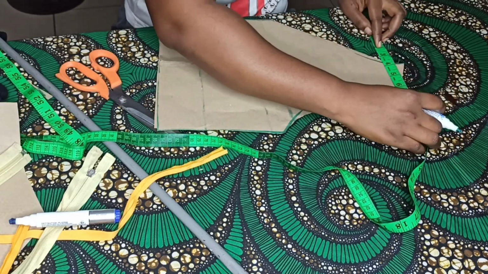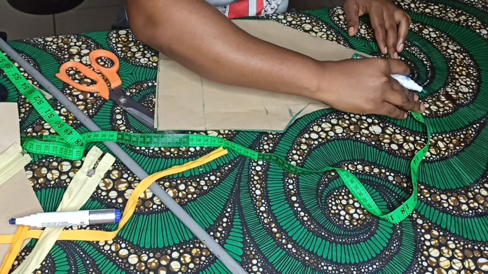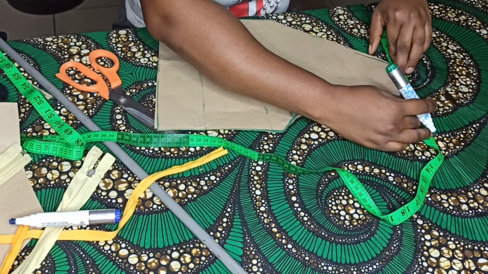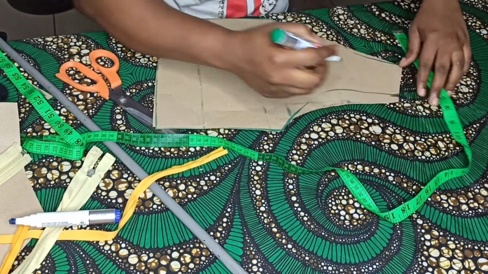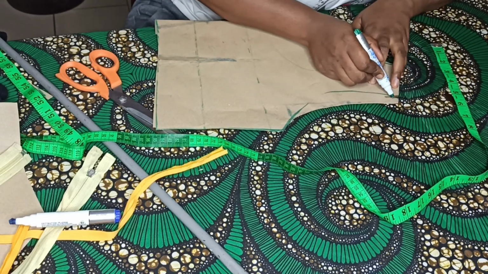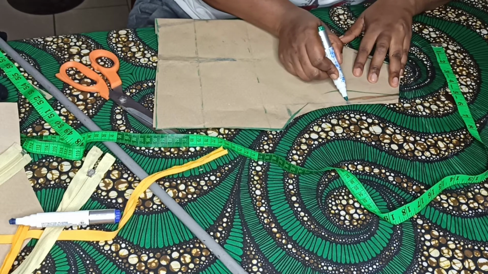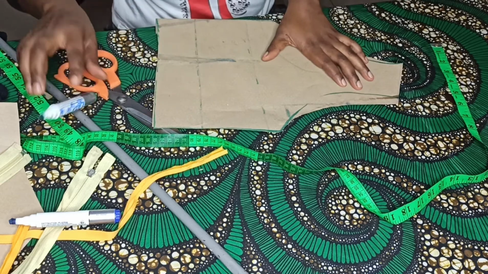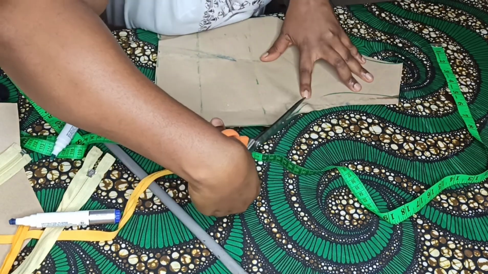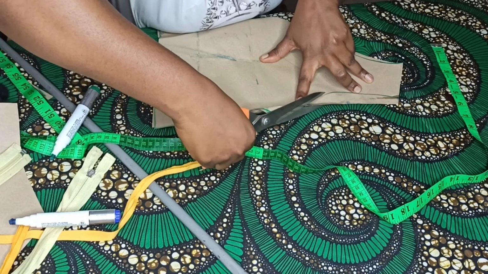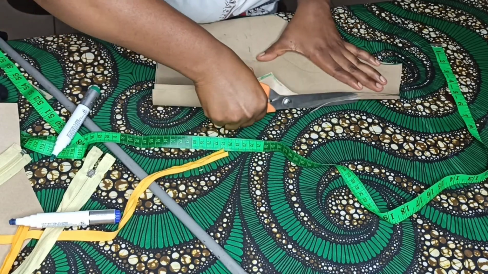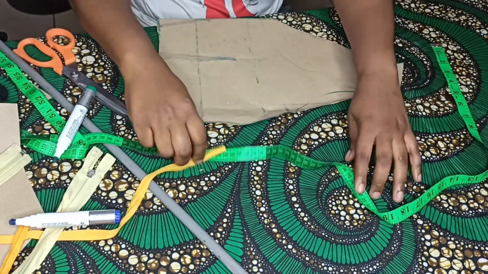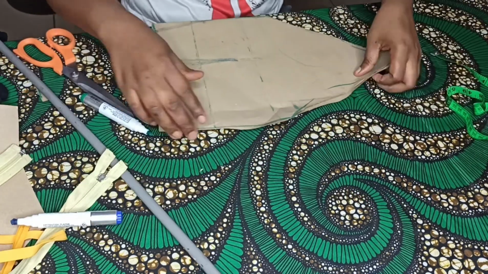We said our shoulder is 7.5, okay, and we used 5 inches. 7.5 is here. So what do we do? We just connect it straight up. Yeah, straight up. This is it.